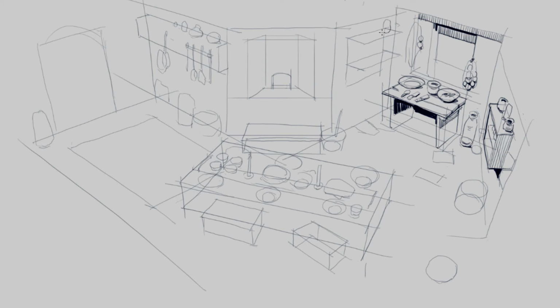Loosely indicating some things that are resting on the mantle. I don't actually know what they are, it doesn't even really matter. You can always do a call out if you want to indicate anything in more detail.